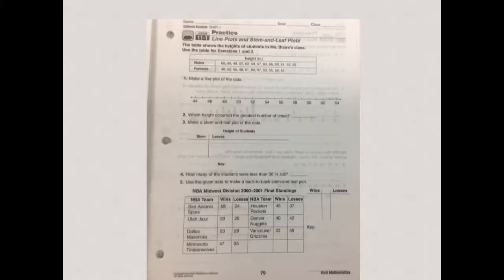Okay, class. So today we looked at this worksheet that talks about line plots and stem and leaf plots. Now, we worked on line plots in class. During this video, I'll review that, look at another example where we'll make a line plot, and then we'll look at stem and leaf plots.